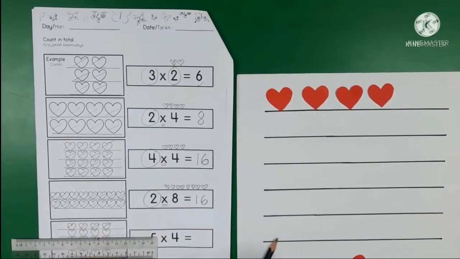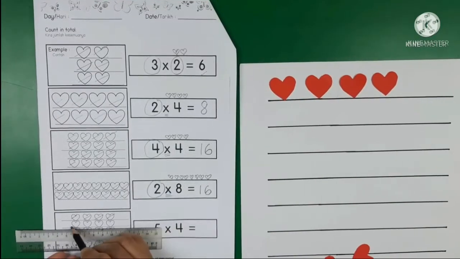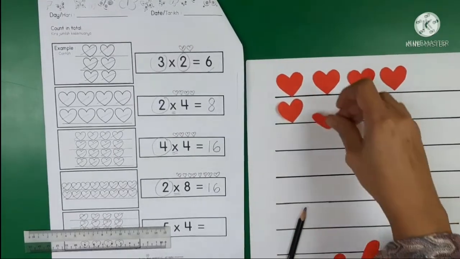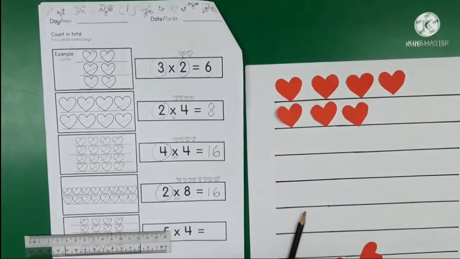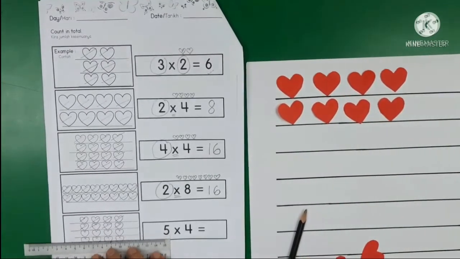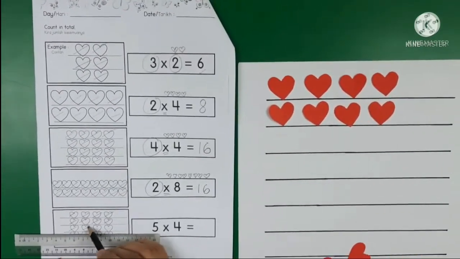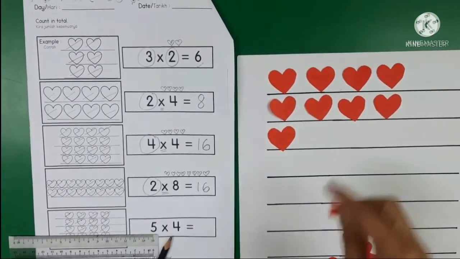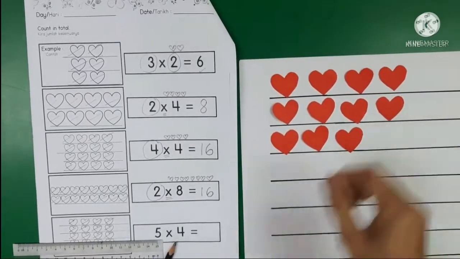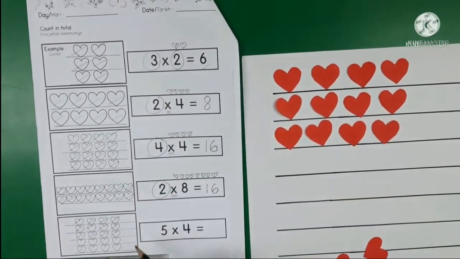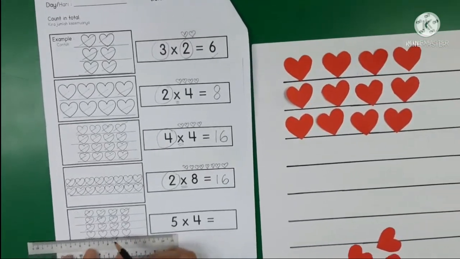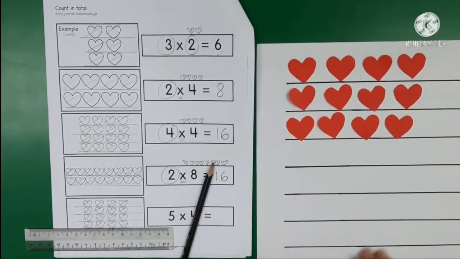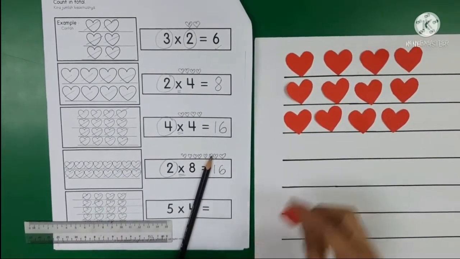Then we'll have another 4 hearts in the second row. 1, 2, 3, 4. Now the third row also has 4 hearts. 1, 2, 3, 4. And the fourth row, we will also have 4 hearts. 1, 2, 3, 4. Another 4 hearts in the fourth row.